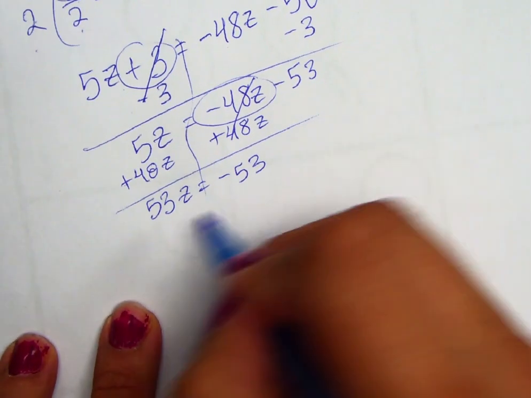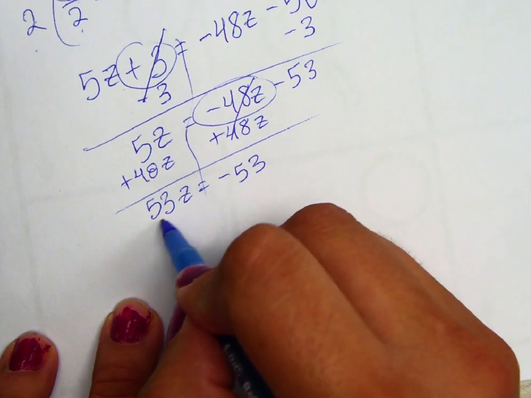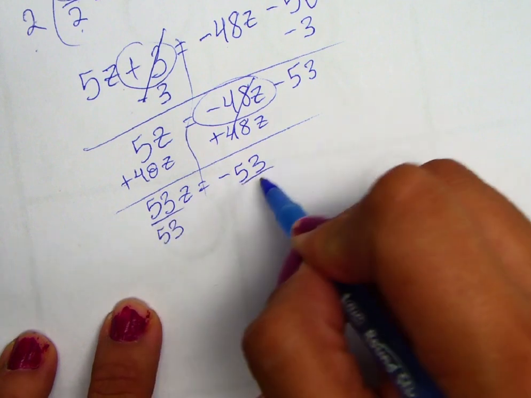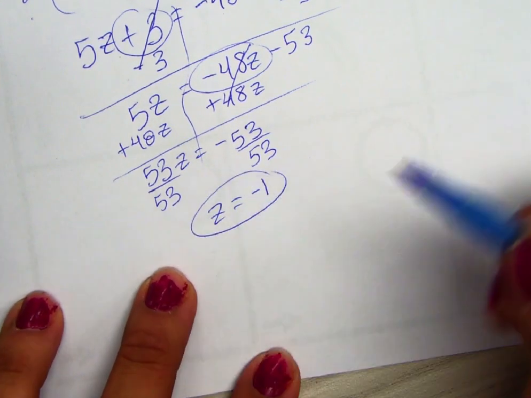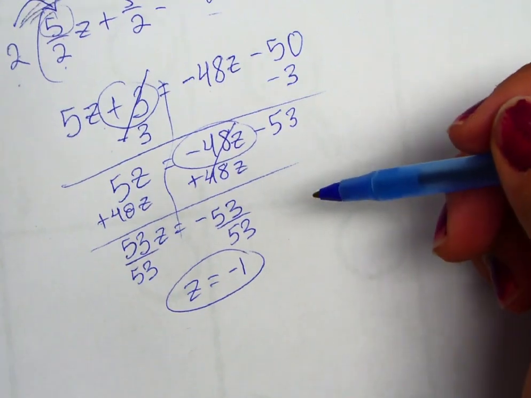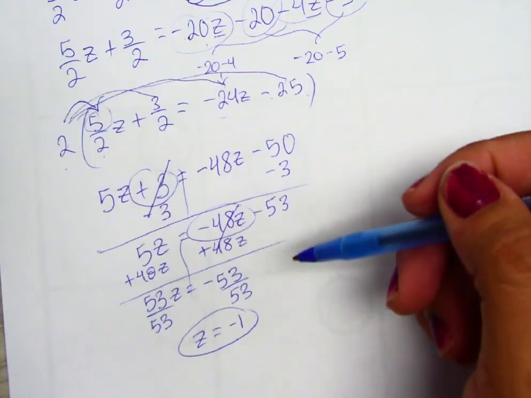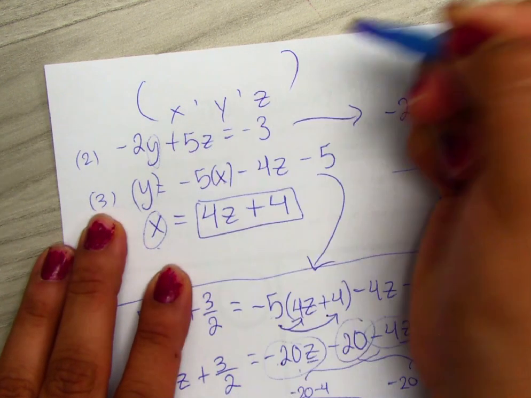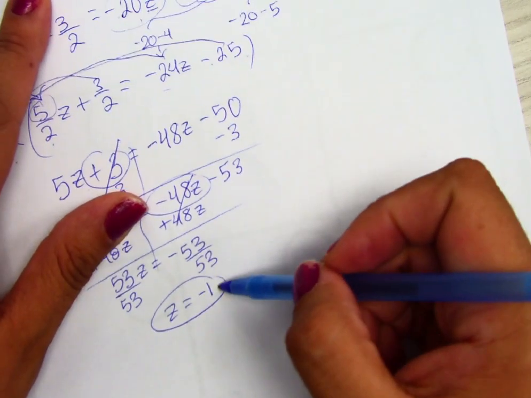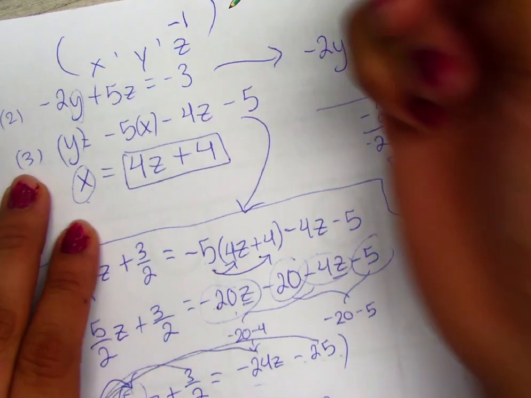So this is a basic equation from 6th grade level, so let's just divide by 53, and we get negative 1. Yes, it's a lot of work, I'm sorry, but you know, that's math. Hang in there. So from the solution, we have x, y, z as a solution, and right now we already found z. So we're going to put negative 1.